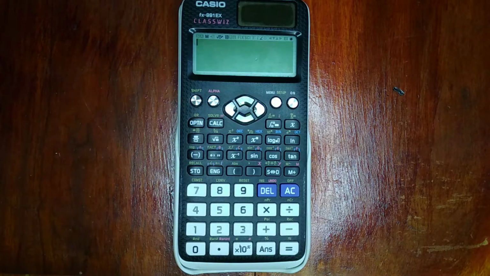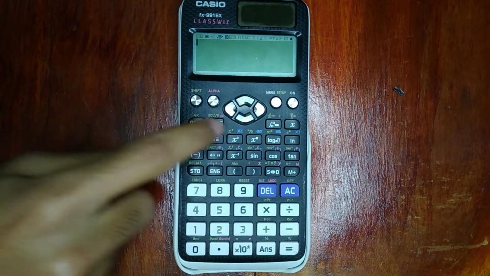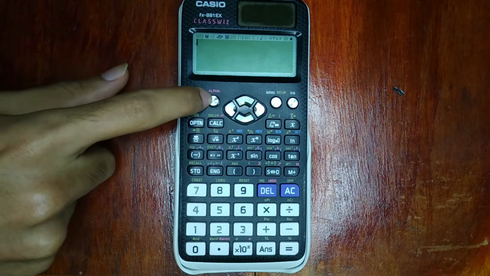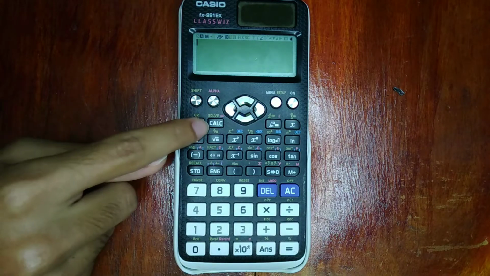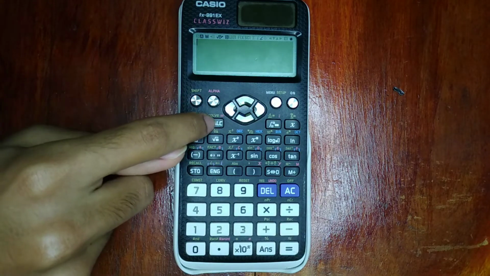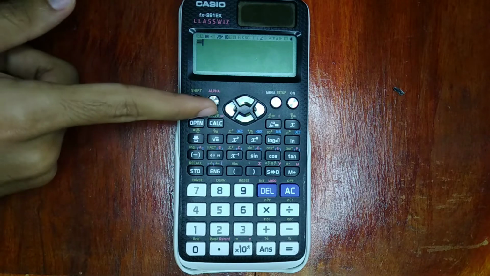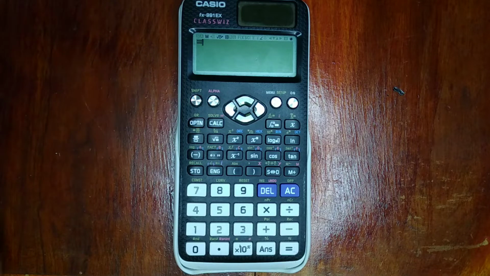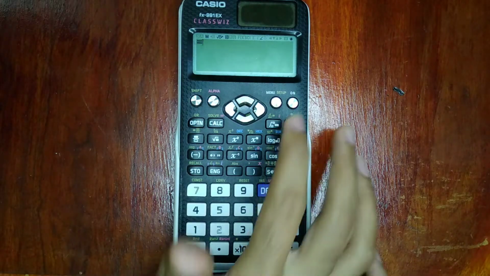Let's say you need to use the red color function which is denoted above those buttons. First you need to click this alpha button, and after that only you need to click this button. If you click this, it will give the equal sign, because above this button there's an equal sign denoted in red. So these are the basic things you need to know.